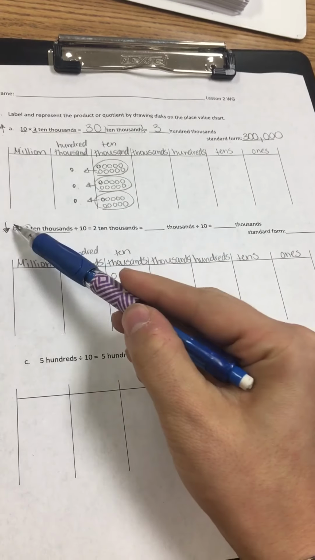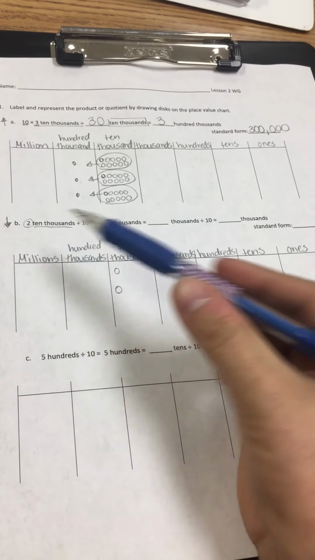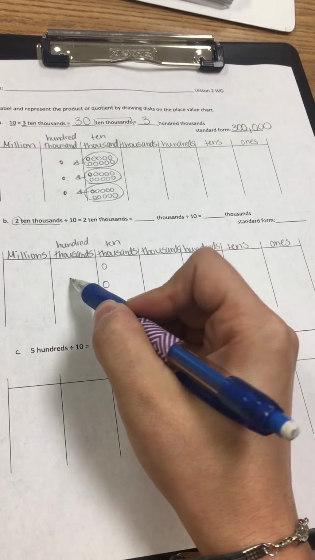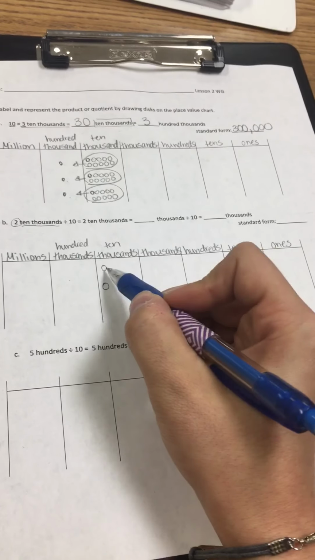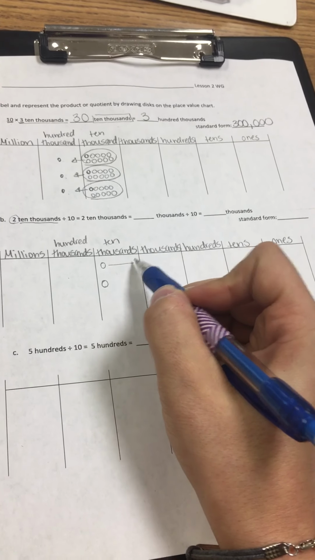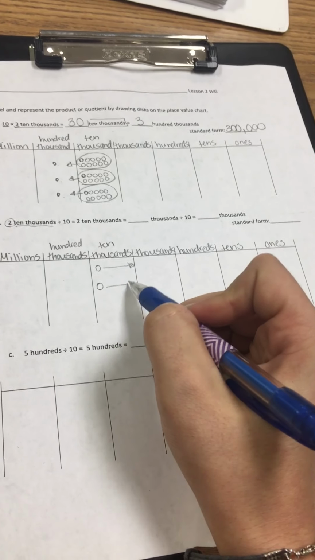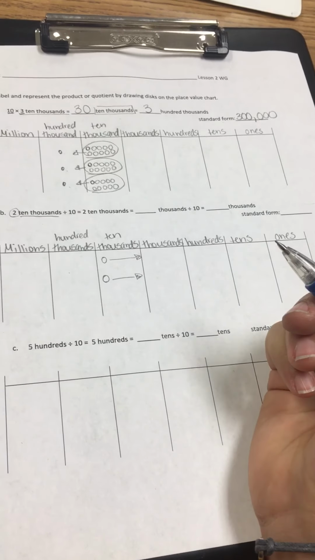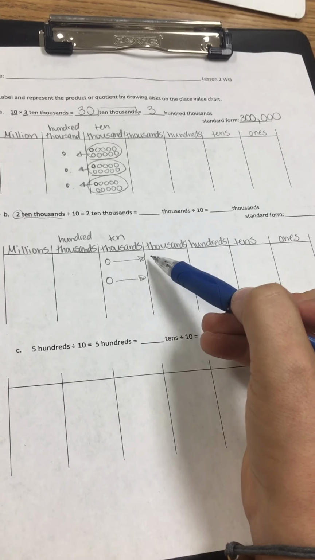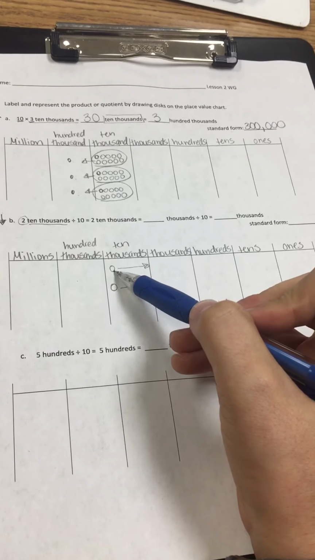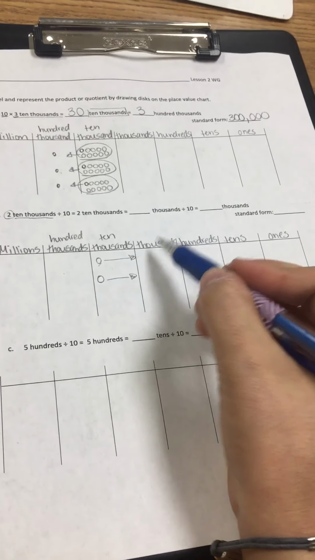Now if we're going down in place value, that means we're not going up to 100,000s. We have to break these back down into thousands. Well, we know that in 1 10,000 there are 10 thousands.